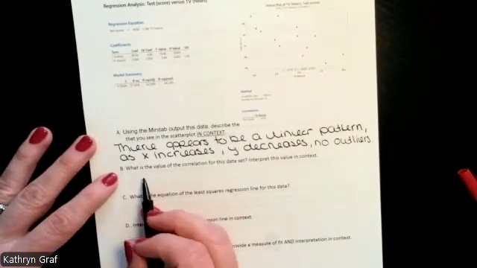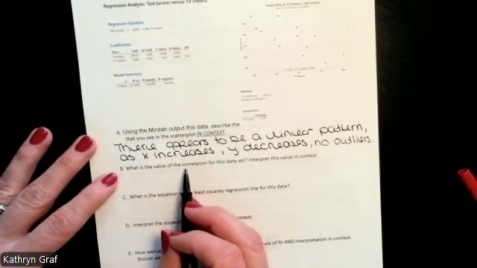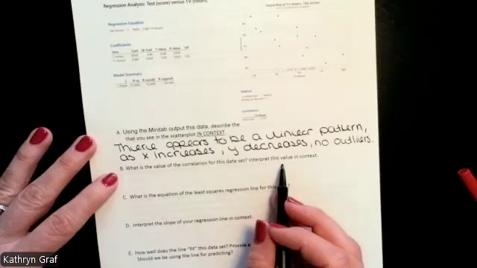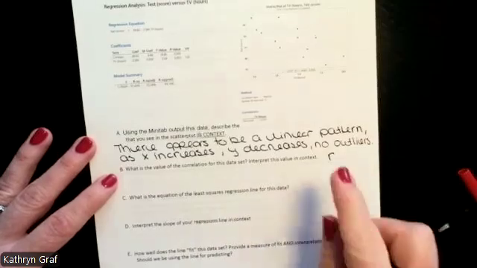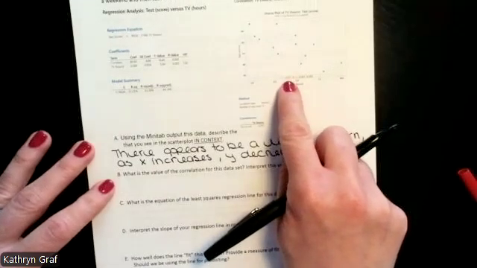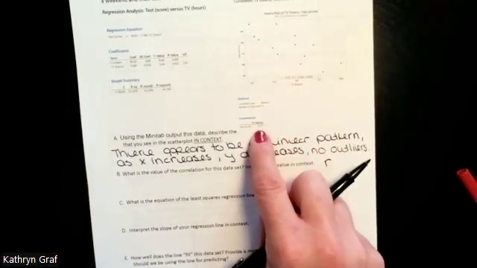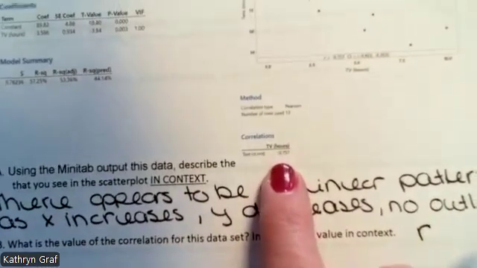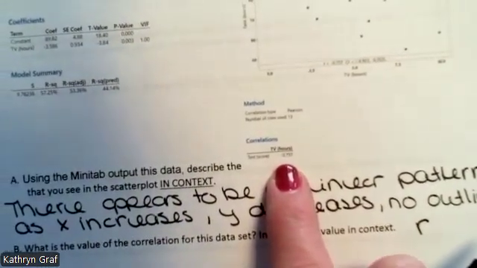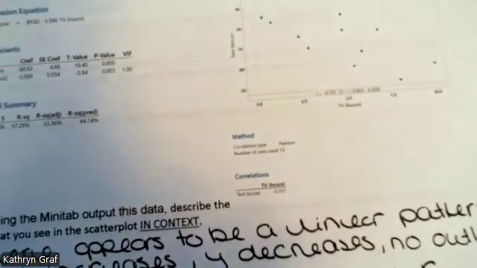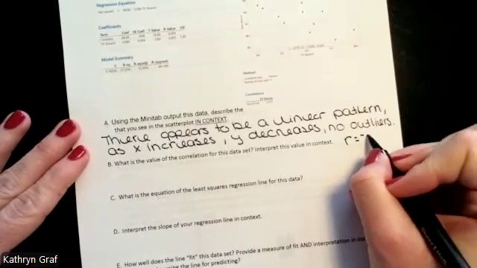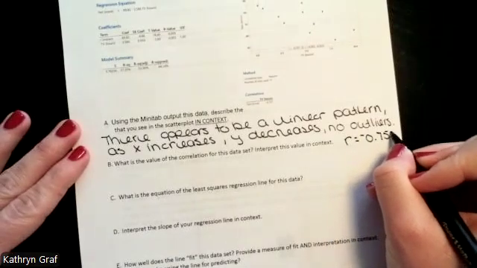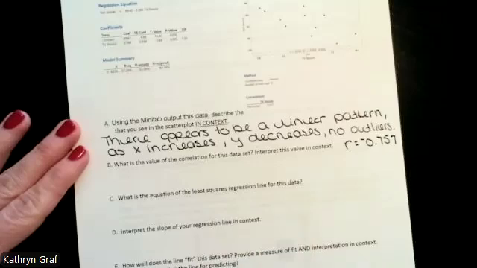Okay, part B, what is the value of the correlation? This is my correlation coefficient value for this data set, and then interpret this value. Now this is my lowercase r. Lowercase r can be found here on the scatter plot or right here in the correlation output. Again, I'm really sorry, it's so hard to see. Right here, it's negative 0.757. Sorry for zooming in and out so much. So I'm going to say r is negative 0.757. I'm going to write that here and leave the space so I can interpret.